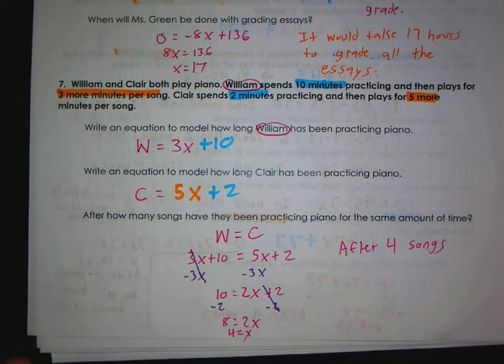Now this is not the only way to solve this. Technically you could have made a table and said, okay, how long has William practiced after one song? How many minutes has Claire practiced after one song? Then did 2 songs, then did 3 songs until they matched up. Or you could have graphed this and saw where they intersected. Those are two other ways to solve this.